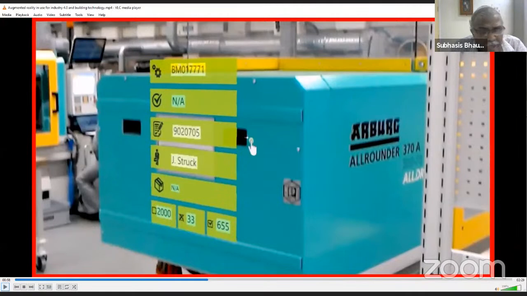Whenever he is roaming, he will come in front of the machine and he will just make a click, some sort of hand movement will take place. Immediately the information associated with that particular machine will be visible on the head mounted display unit. So in the head mounted display unit, he is seeing everything in the real form, what he really has to see. But along with that, he is getting some more information about a particular machine or a particular environment.